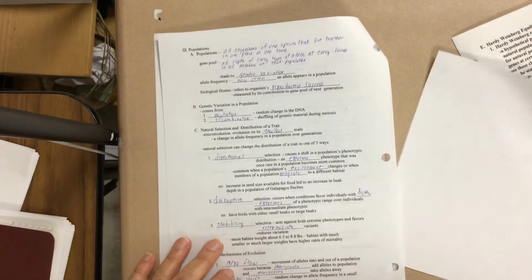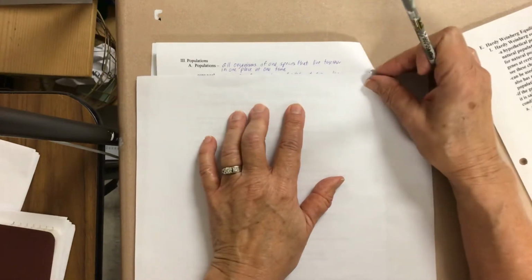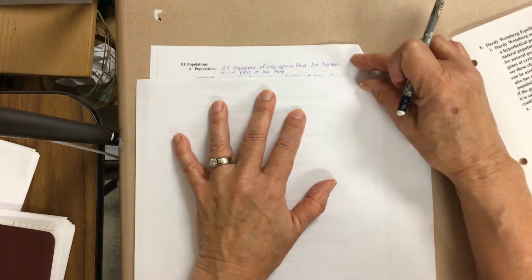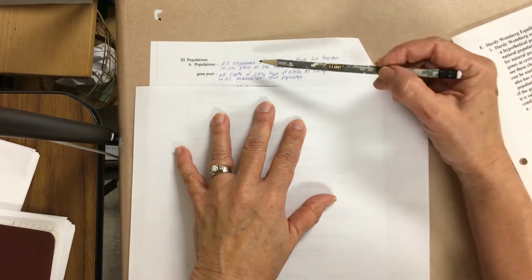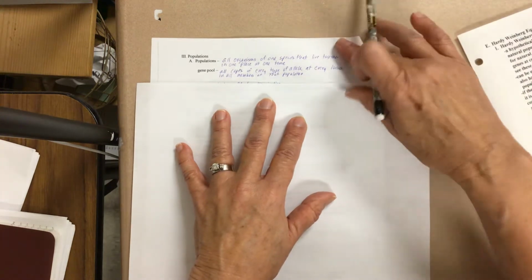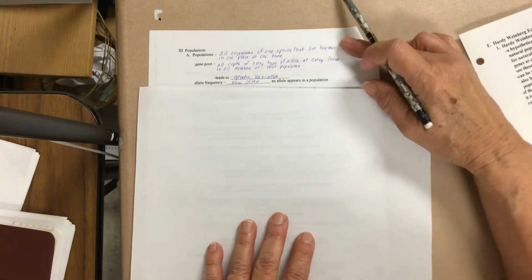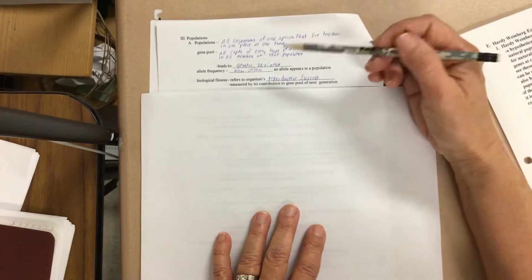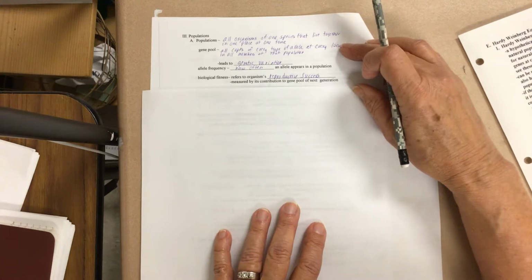Okay, population. So let's define population. So you're going to fill this all in. All organisms of one species that live together in one place at one time. So a population is all the organisms of one species that live together in one place at one time. The gene pool is all copies of every type of allele at every locus in all members of that population. So that's the gene pool available to the organisms. This leads to genetic variation. Allele frequency is how often an allele appears in a population. Biological fitness refers to the organism's reproductive success. It is measured by its contribution to the gene pool of the next generation.